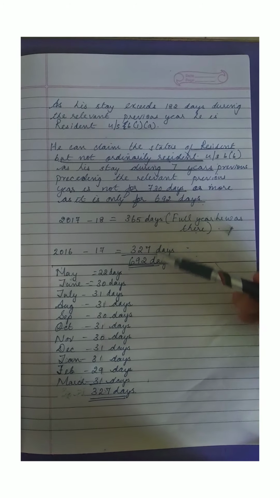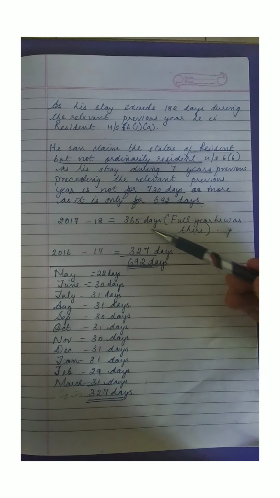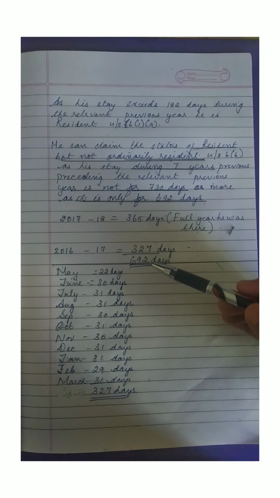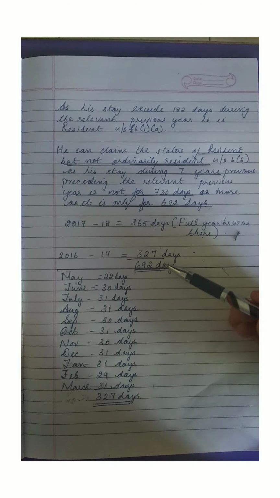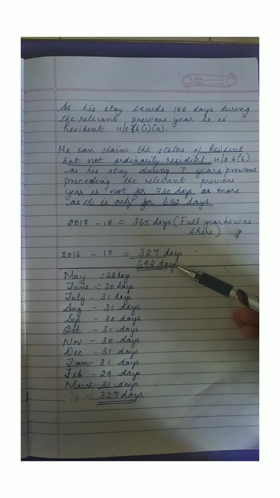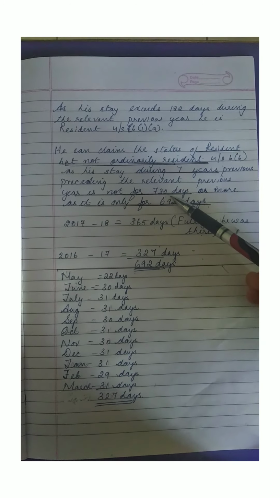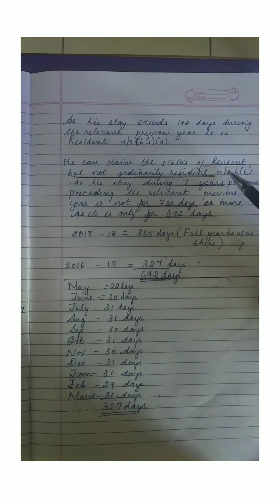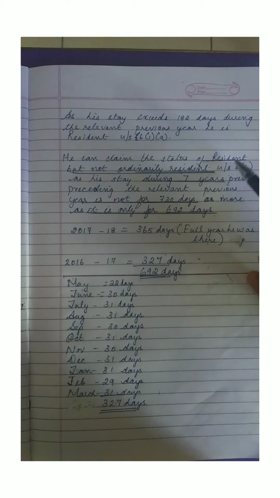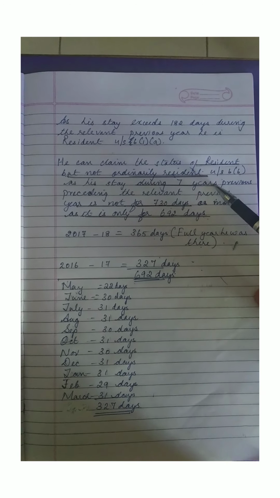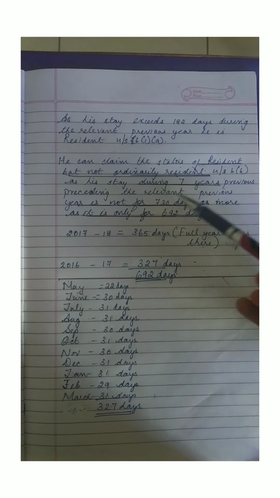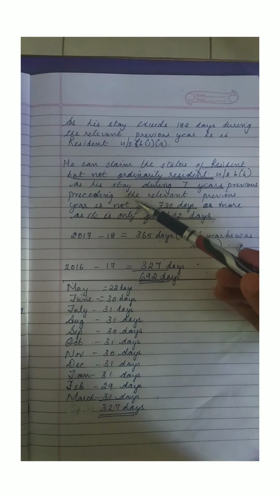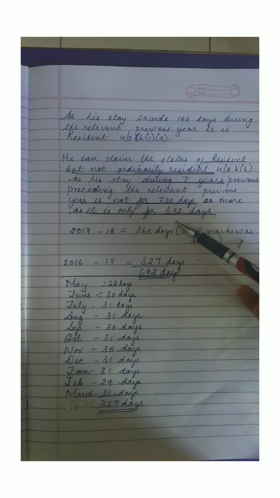Now when you calculate it, 365 plus 327, we get only 692 days, which means he has not satisfied the second condition of 730 days. That is the only reason we are not taking him as an ordinary resident; he is considered a resident but not ordinary resident, as his stay during the 7 years preceding the previous year was just 692 days.